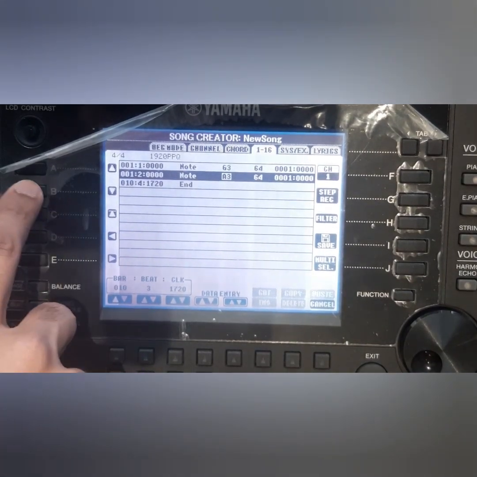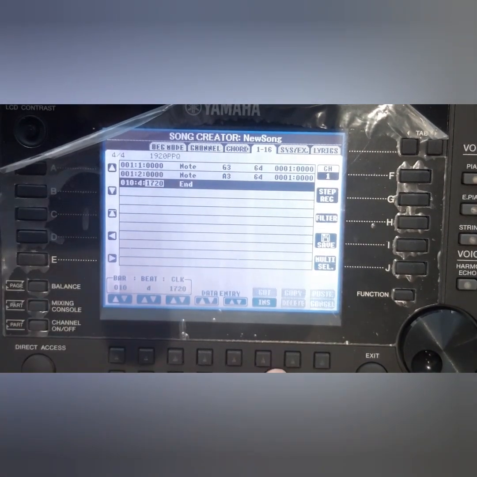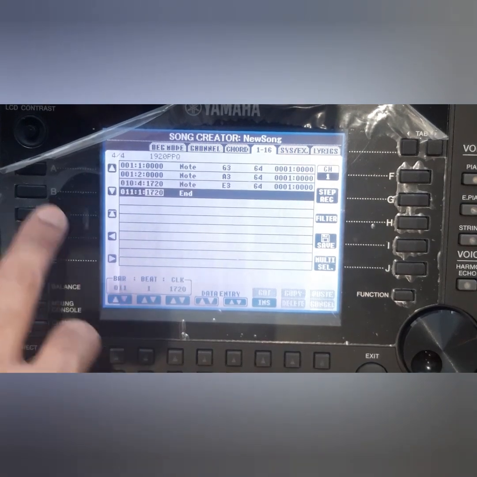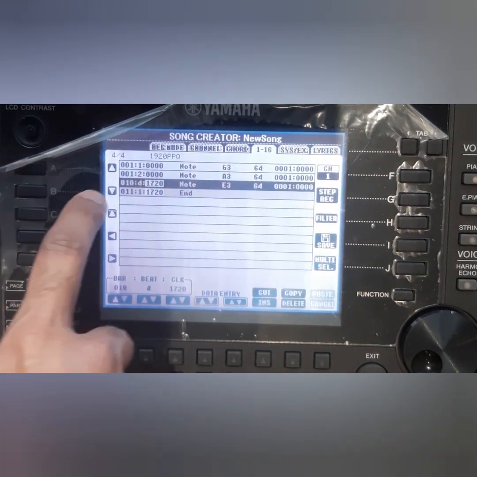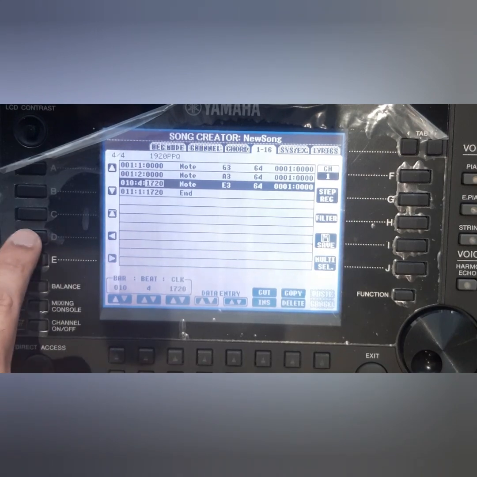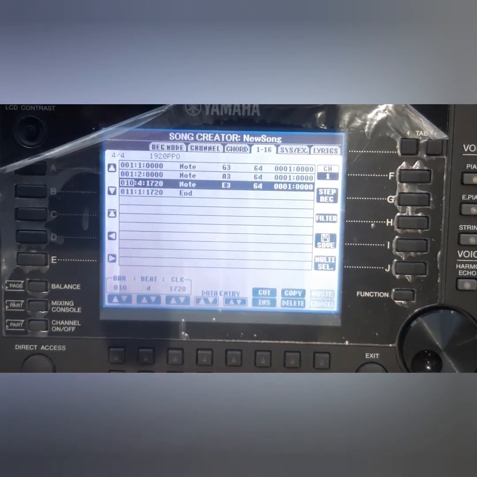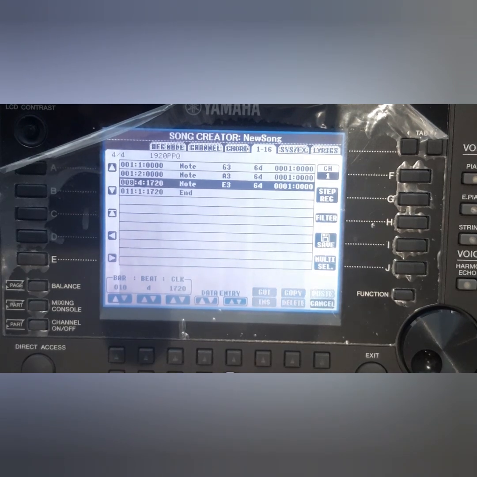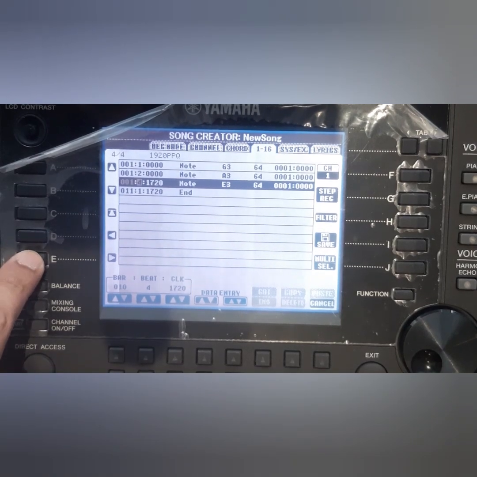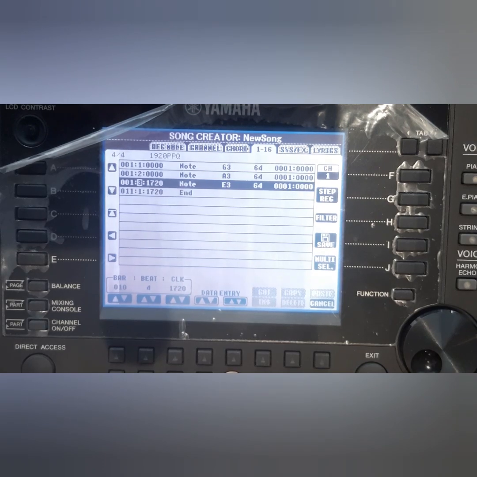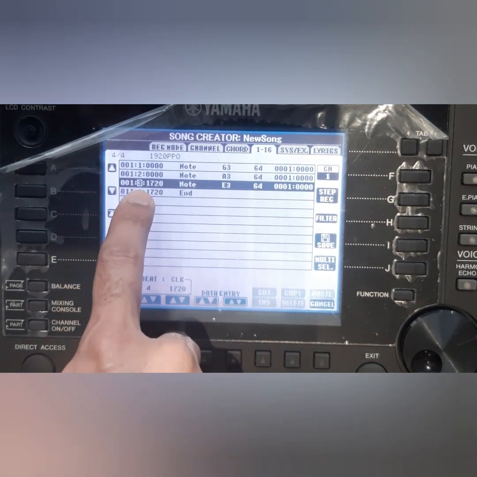Similarly, I'll insert another note and go up to select that note. Using this data entry function, I will keep the bar at 1. On the beat, instead of 4, I need it on the third beat of the first bar.